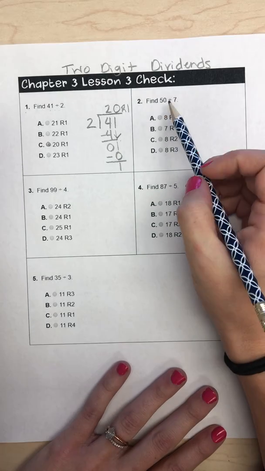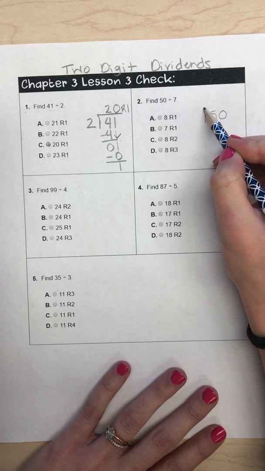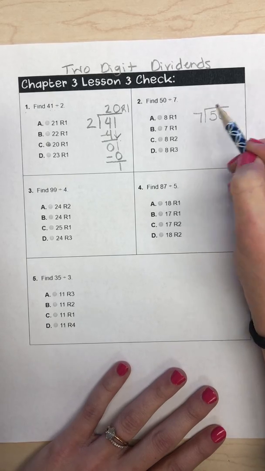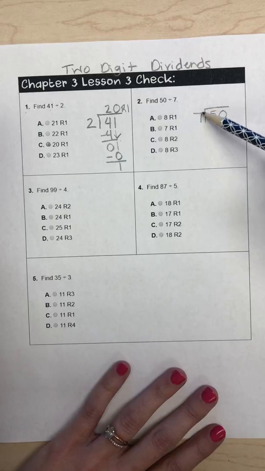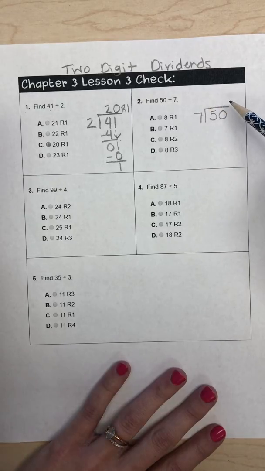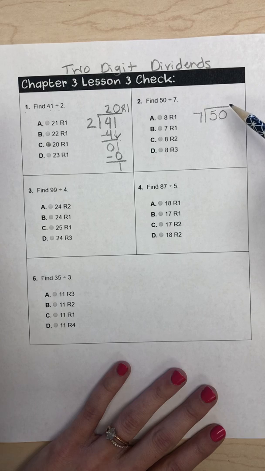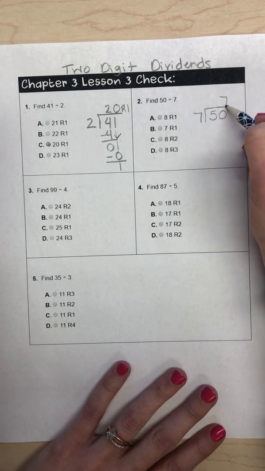Number 2, find 50 divided by 7. So again, I'm going to set up my division problem, 50 divided by 7. So now I need to see how many times 7 can go into 50, because I know 7 cannot go into 5. So 7 times what is going to get me closest to 50 without going over? Well, 7 times 5 is 35. 7 times 6 is 42. And 7 times 7 is 49. But 7 times 8 is 56. So 8 is too high, so I know it has to be 7 times 7.